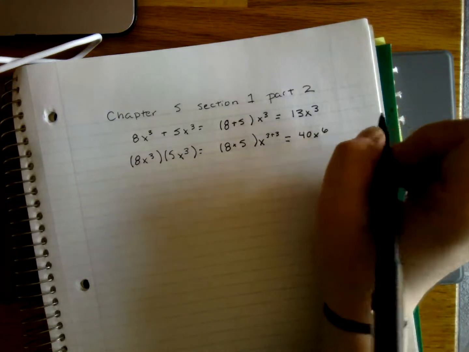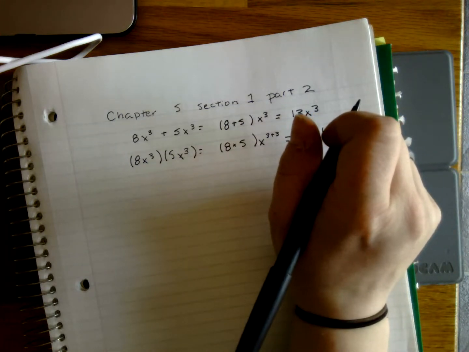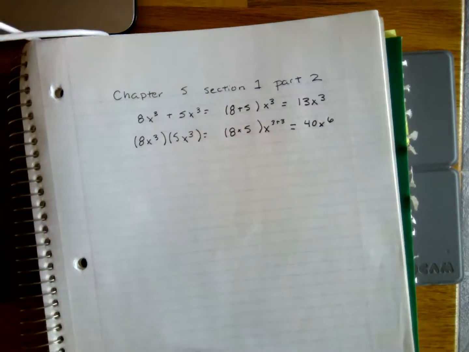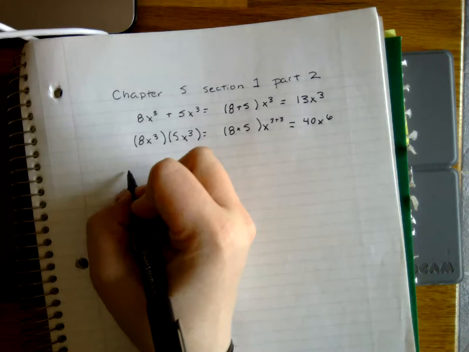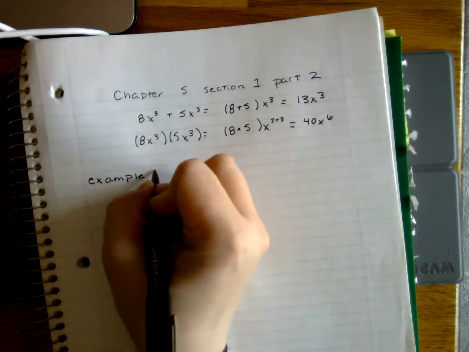So objective 3 is going to be, we can simplify the expression with the product rule for exponents. Example 3.